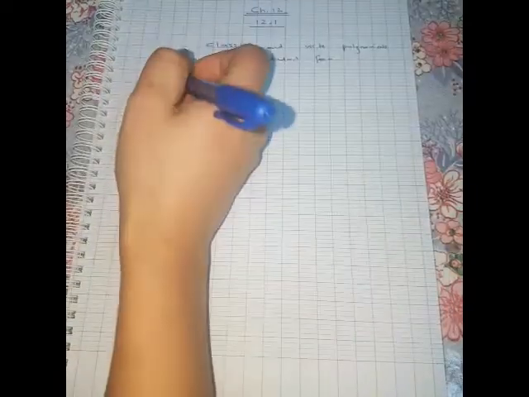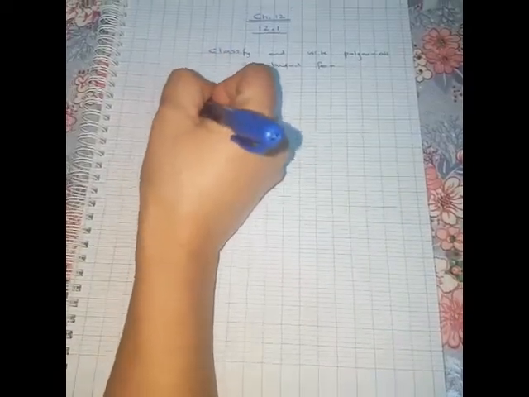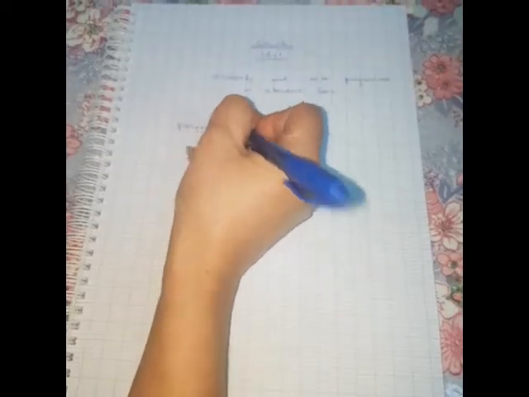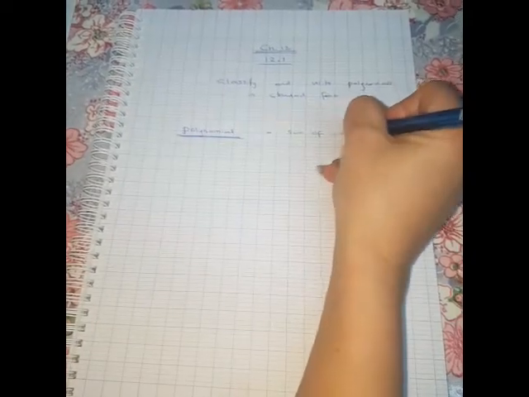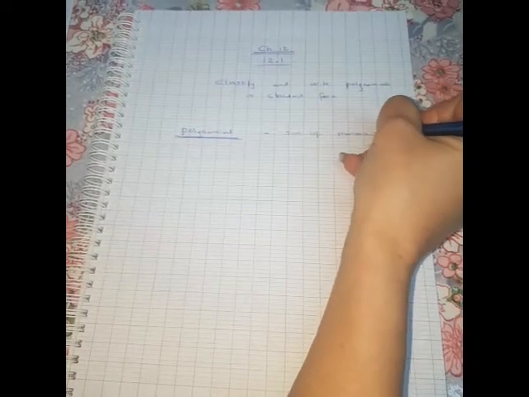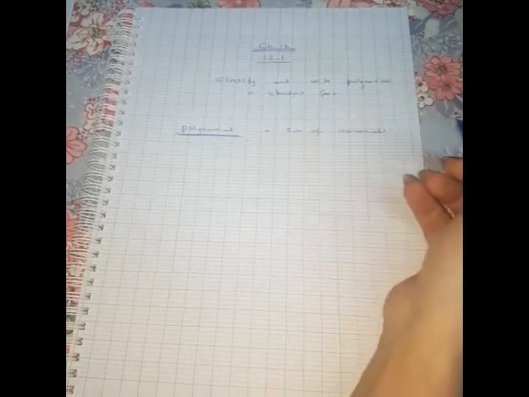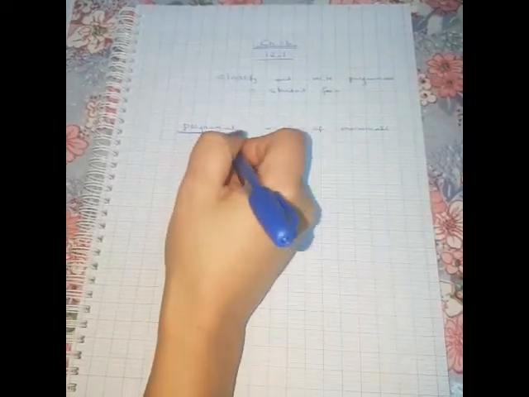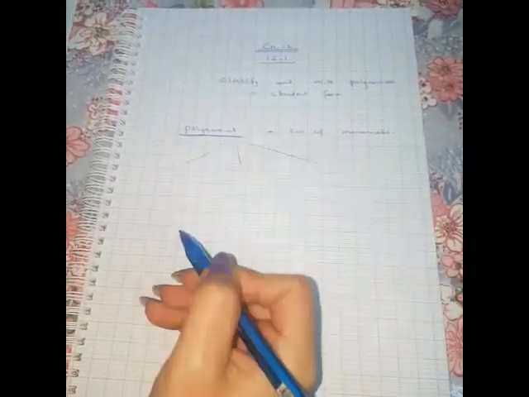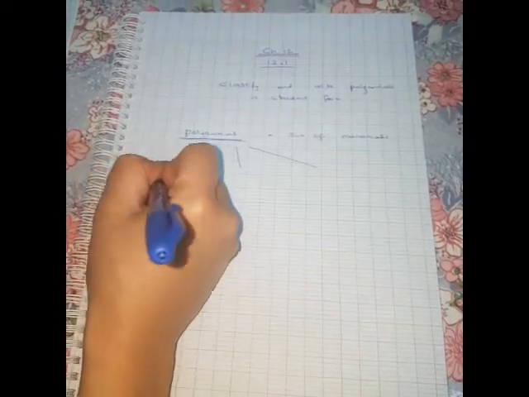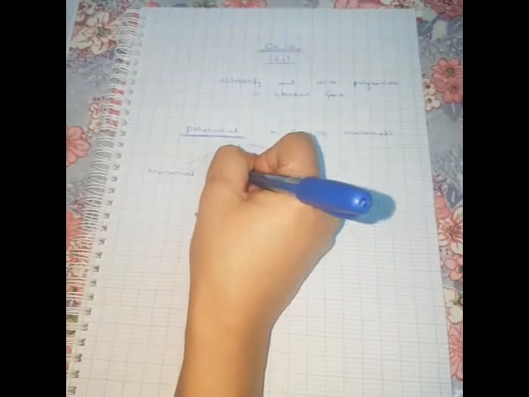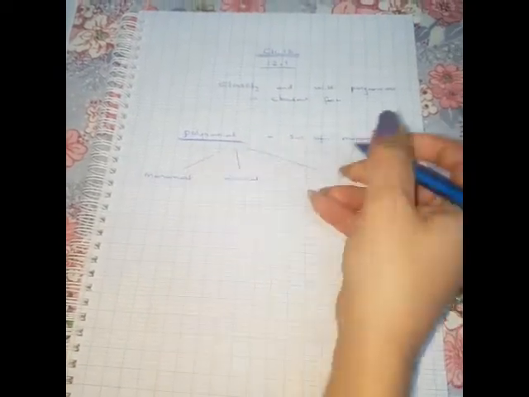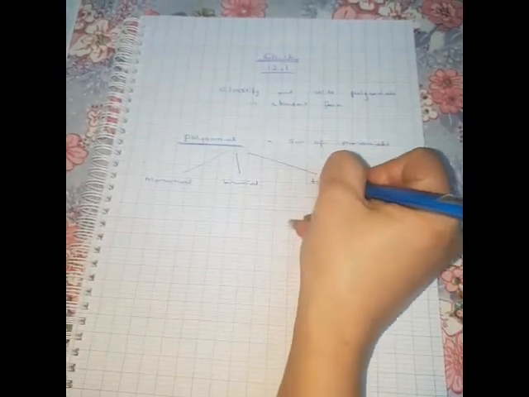First of all, what is a polynomial? This is a very important question for the chapter. What is a polynomial? It is a sum of monomials. Later on, we're going to see what monomials are. So polynomials are actually of three types. One is a monomial, one is a binomial, and one a trinomial.